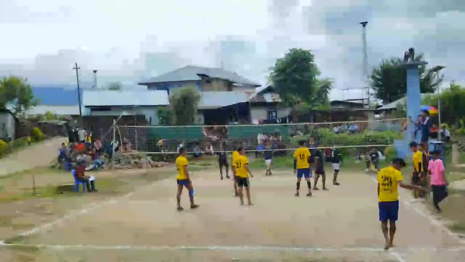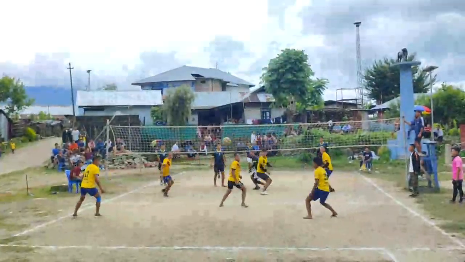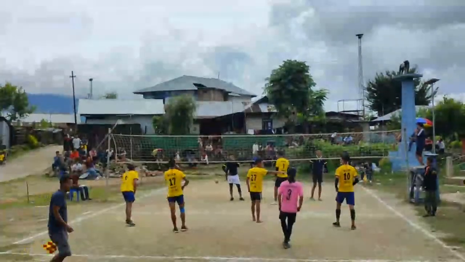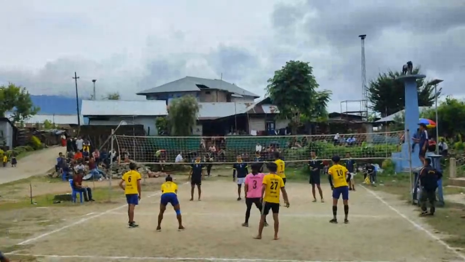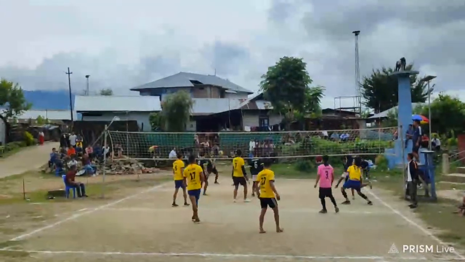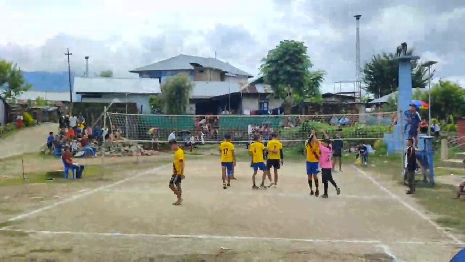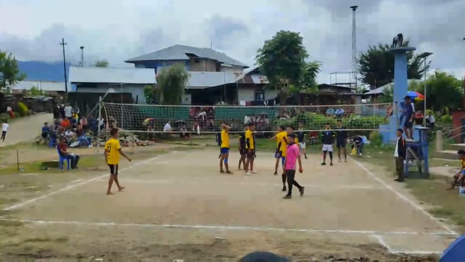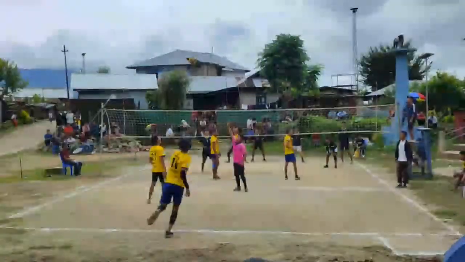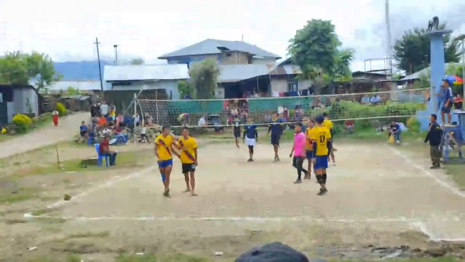Makhan 19, Nambol K 18. Nambol K 19, Makhan 19. Each point 19 all. Makhan 20, Nambol K 19. Nambol K 20, Makhan 20. Each point 20 all.